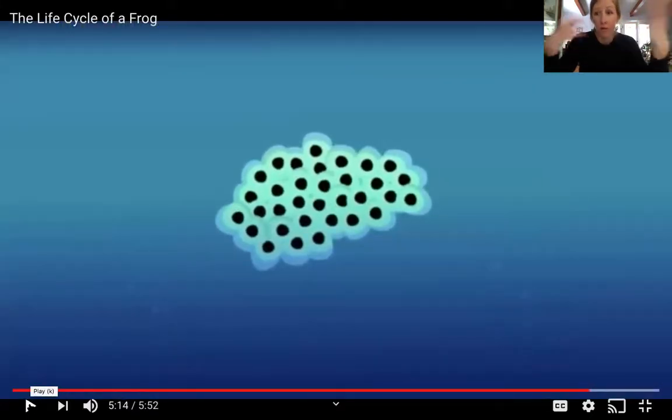Okay. So once we have an adult frog, they can then lay eggs and the cycle continues. So that's why we call it a life cycle. It never stops. It keeps going from the egg mass to the tadpole, to the froglet, to the frog, and then the frog lays eggs again.